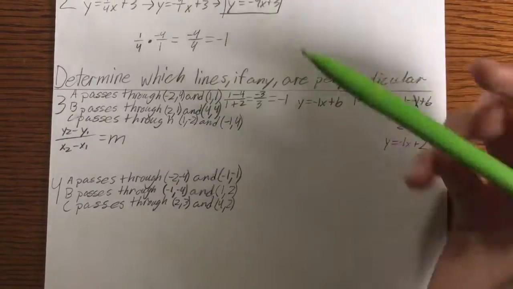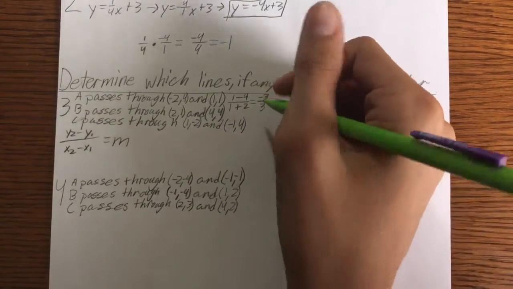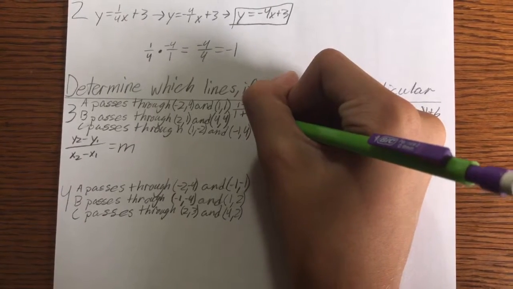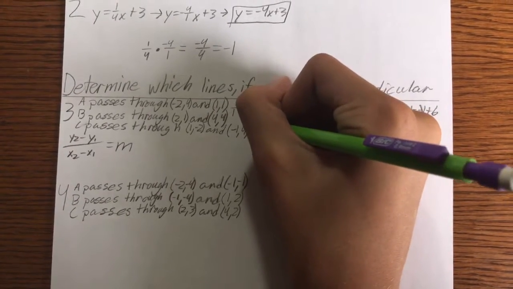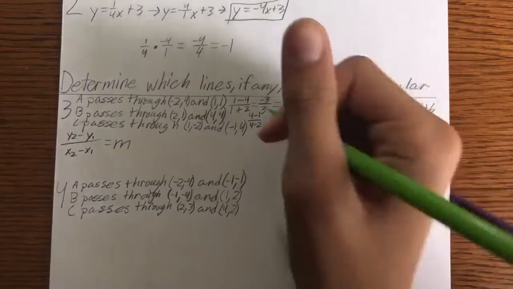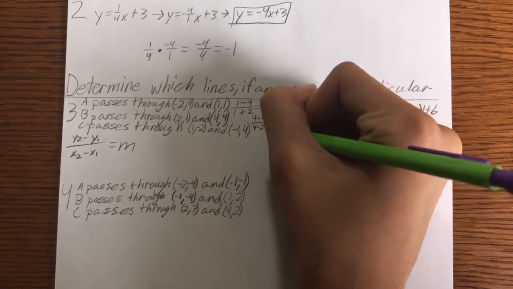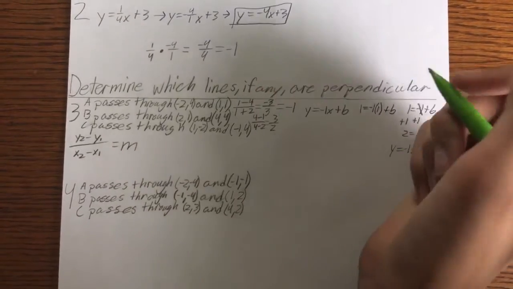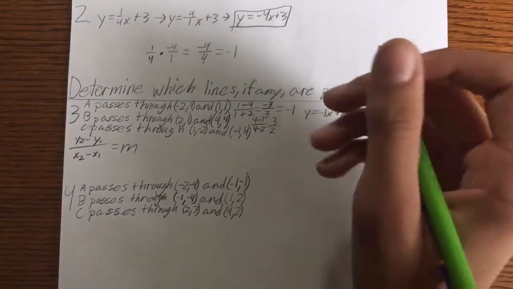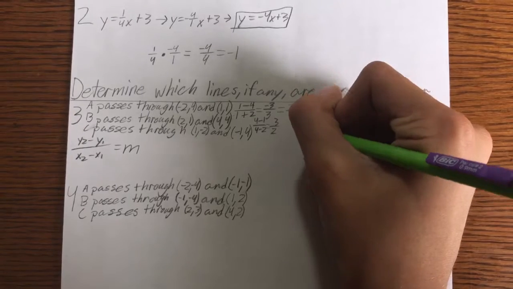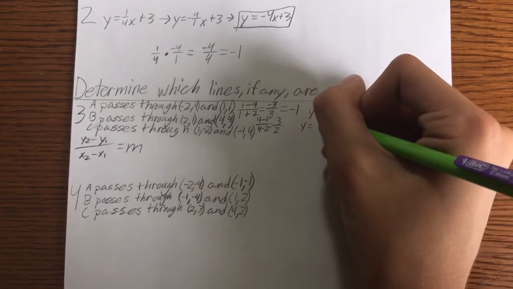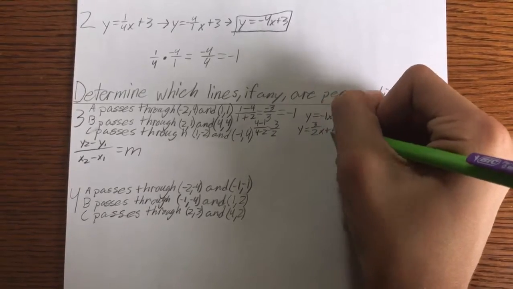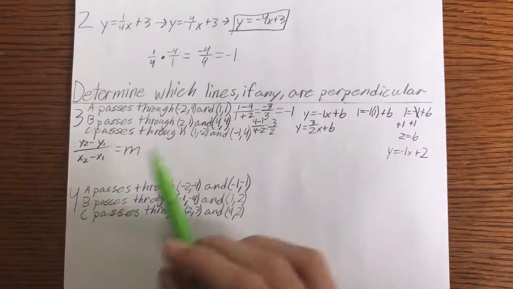Letter B. So plug in 4 minus 1 over 4 minus 2, which is 3/2, which is the least it can be simplified. So it is y is equal to 3/2x plus b. Plug in y and x. We'll use 2 and 1.